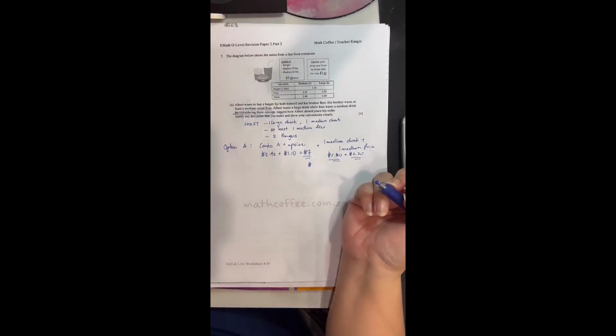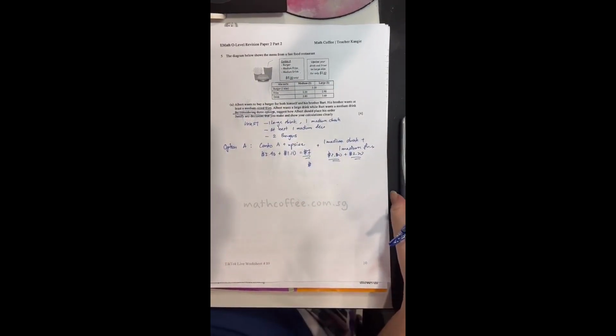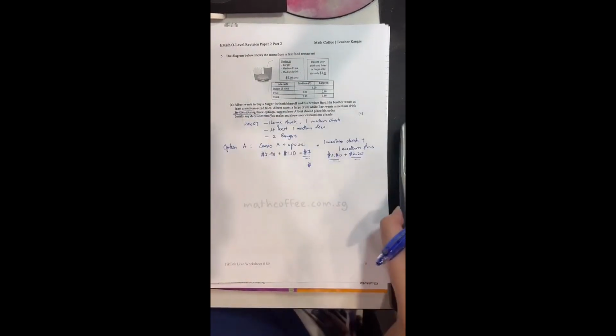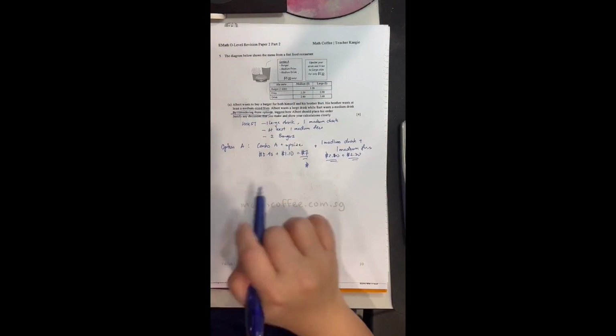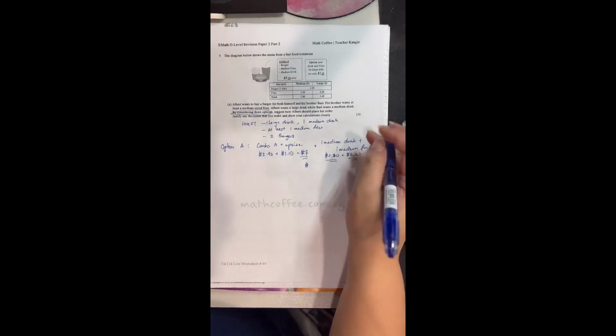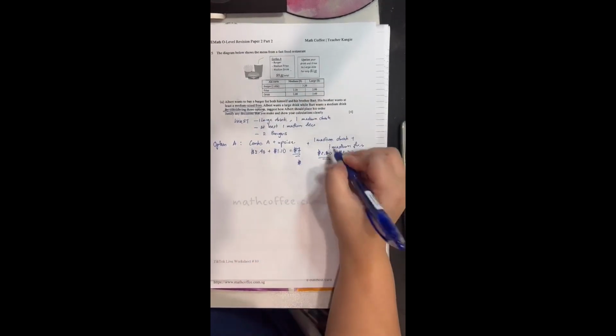Is it $12? Did I miss out anything? Oh, I forgot 1 burger. Yes, I forgot 1 more burger. 1 more burger, $3.20.